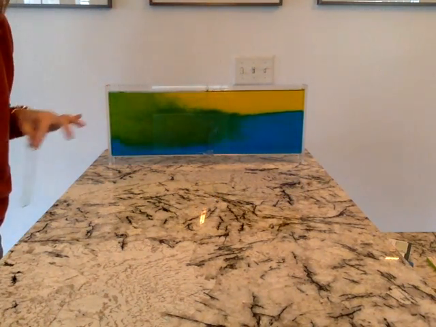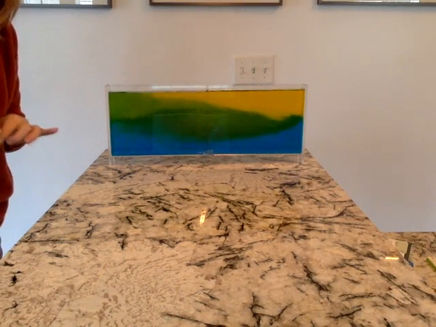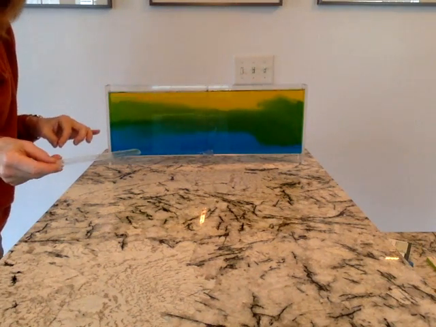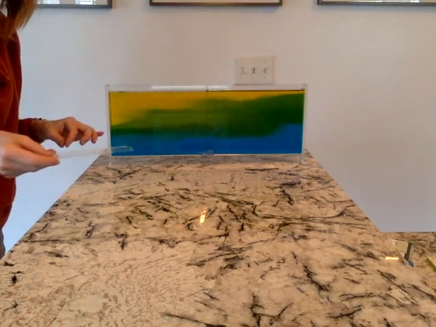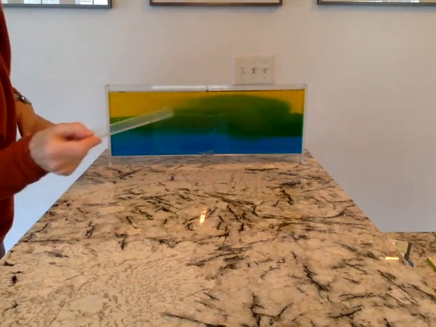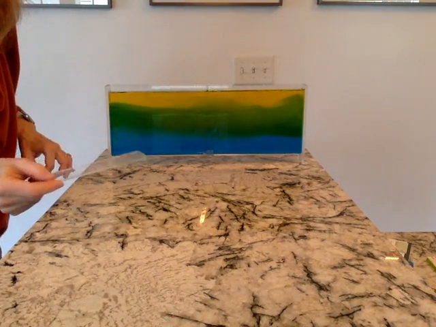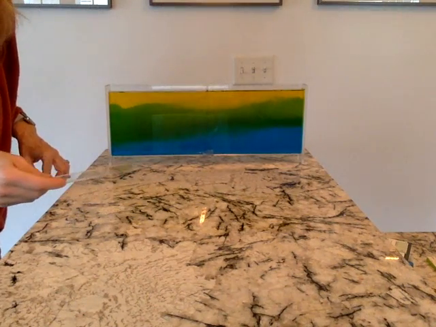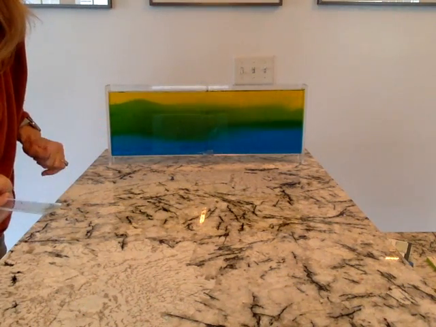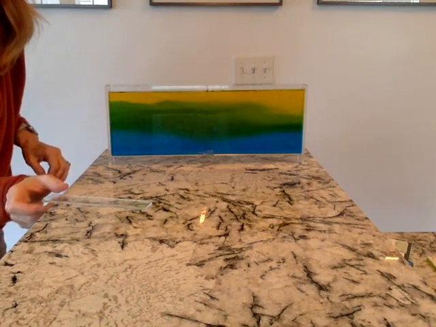That is pretty. So we've got the more dense water, which is the saltwater solution, right here. The fresh water, just the regular tap water, is the yellow. You can see there's a little bit of mixing going on there, so some of the fresh water is mixing with the salt water.